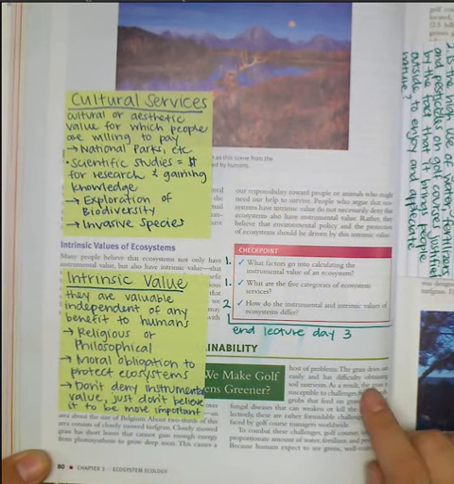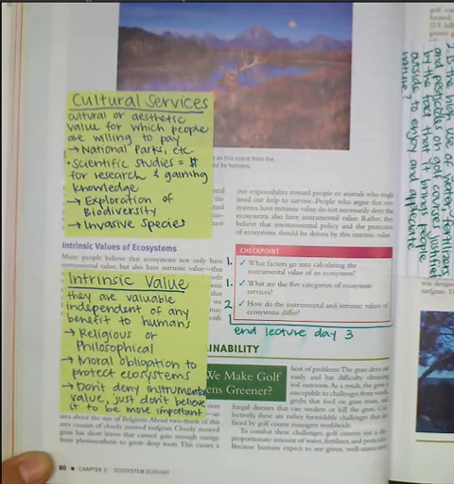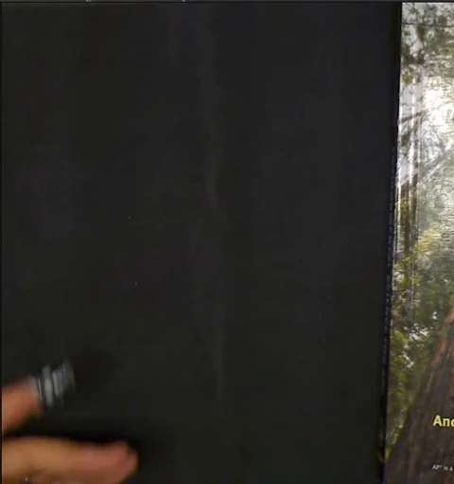All right, so this is our last lecture for chapter 3. Very excited about getting it done. Make sure all your guided reading is done. Make sure your sticky notes are done, and I will see you tomorrow for a quiz.